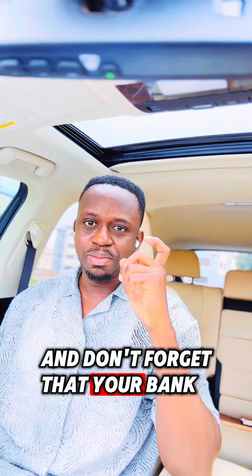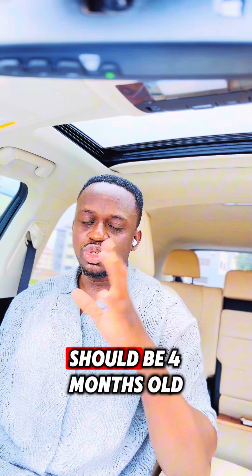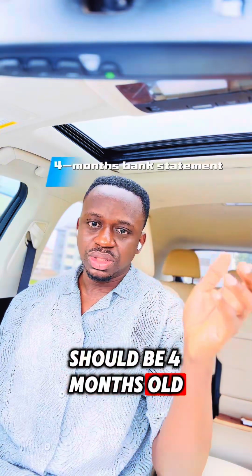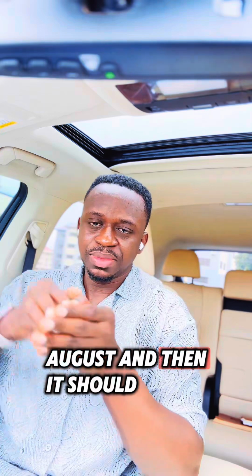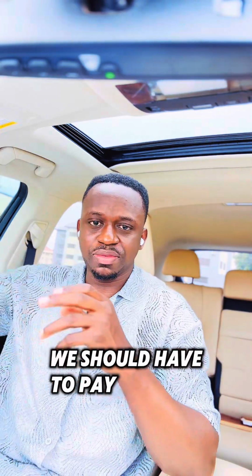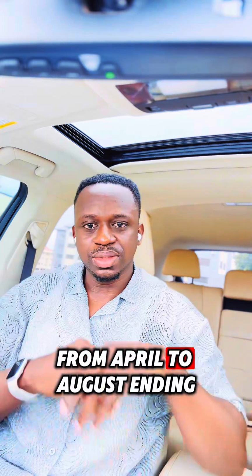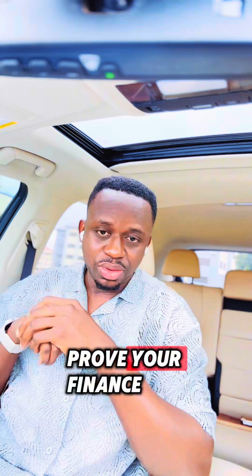And don't forget that your bank statement, if someone is sponsoring you or you are sponsoring yourself, should be 4 months old. Like, for instance, if you are in August ending, it should be around April there. So you should print from April to August ending, and you could use that to prove your finance.